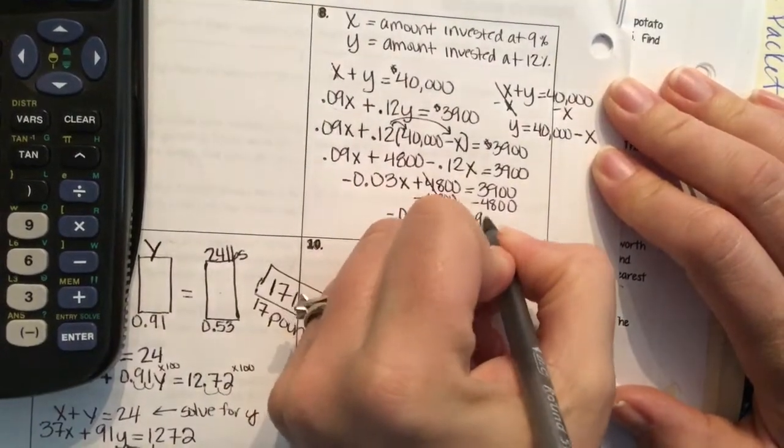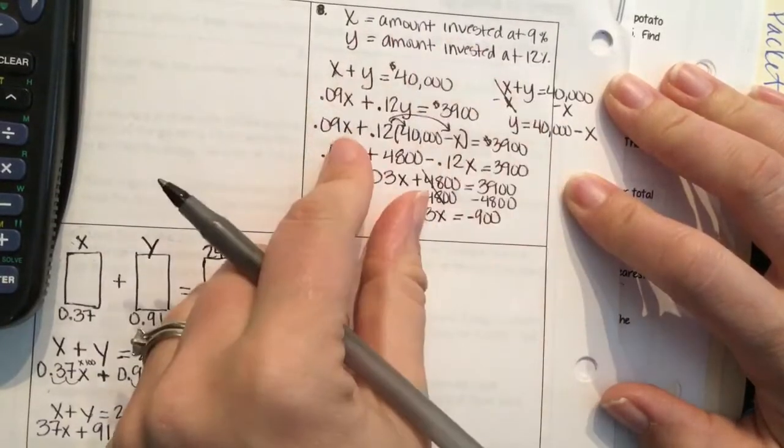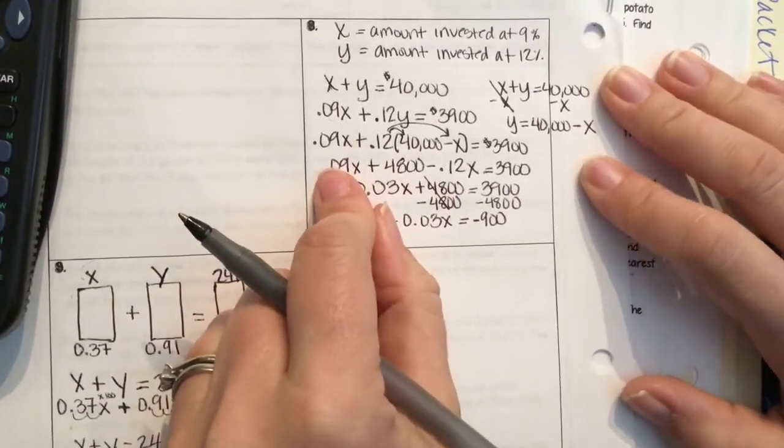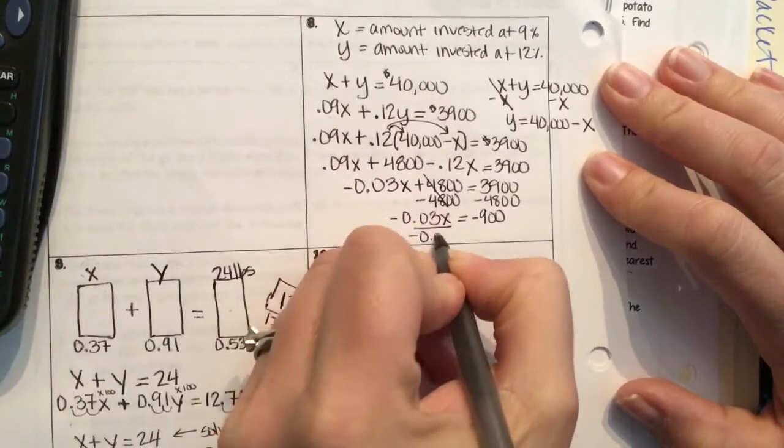Because in real life problems, right, negatives don't always make sense, especially on an investing problem. You can't invest a negative amount of money. That's just not going to work. The bank's going to be like, what are you talking about? Okay.